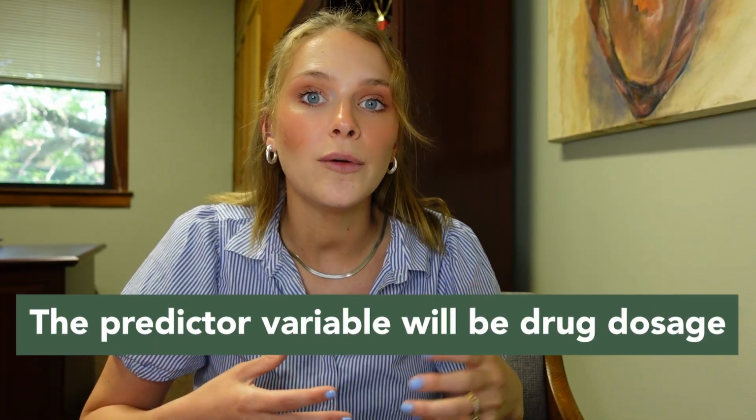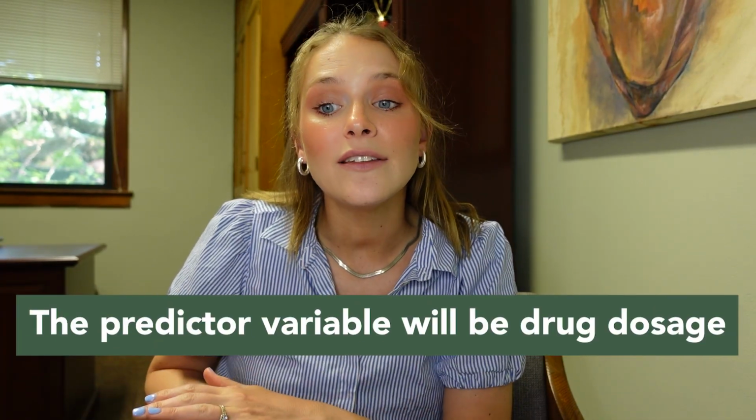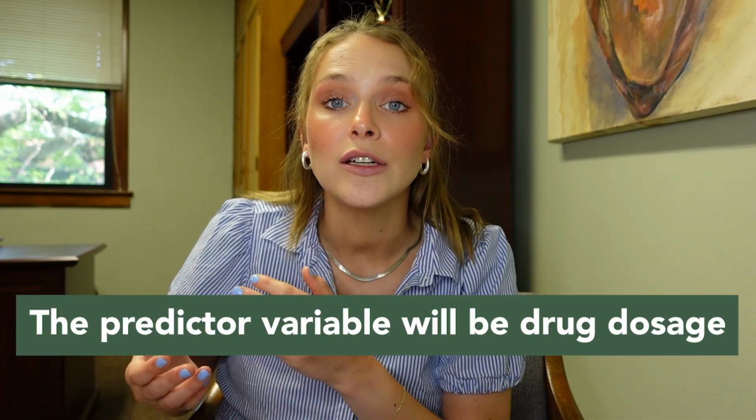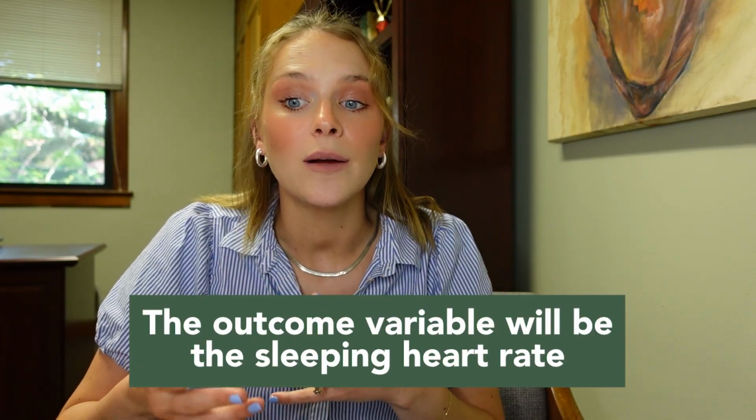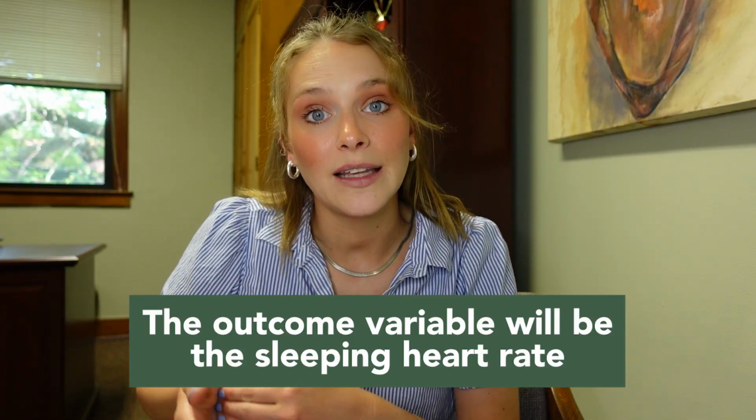So in this case, we have our predictor variable. This is also known as the independent variable. And in this situation, that's going to be the drug dosage. The outcome variable here, also called the dependent variable, is going to be the person's sleeping heart rate. Regression is nice because it lets us quantify relationships and then also make predictions. If we find a strong relationship, then we can estimate how much an athlete's heart rate will increase or decrease based on different drug dosages.